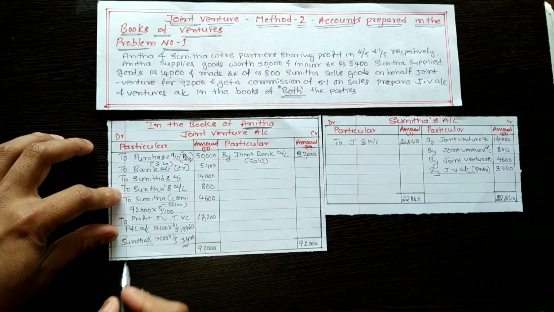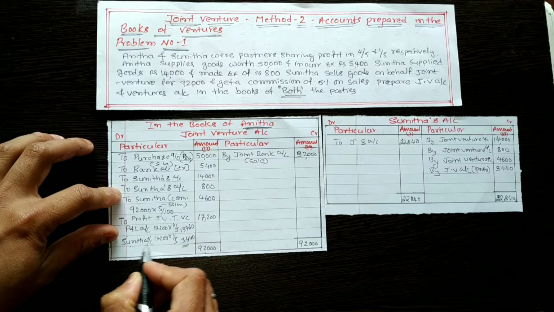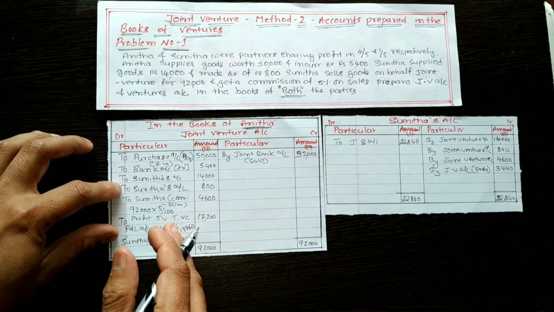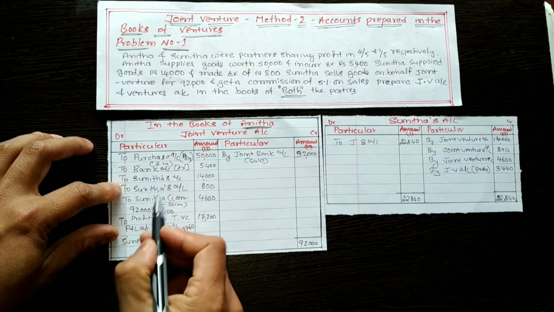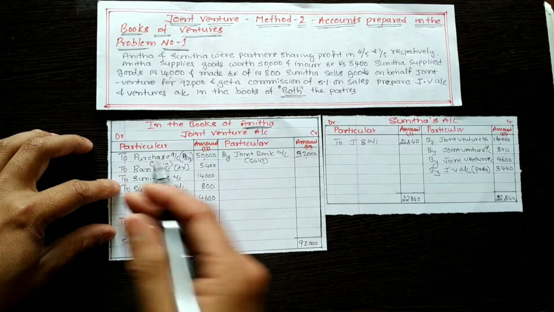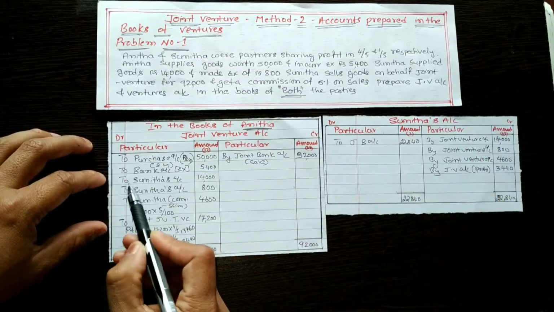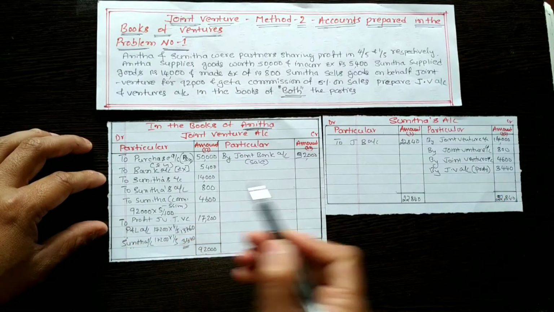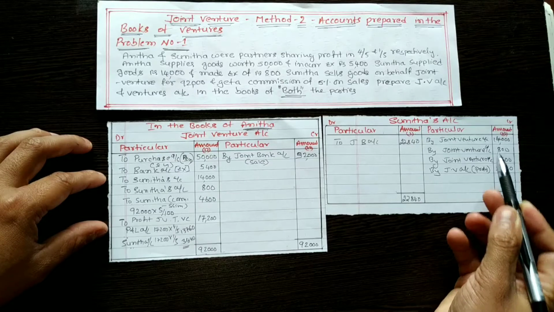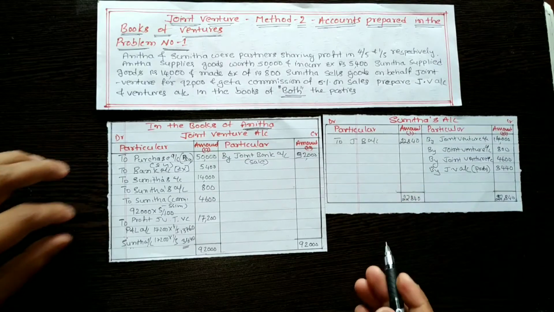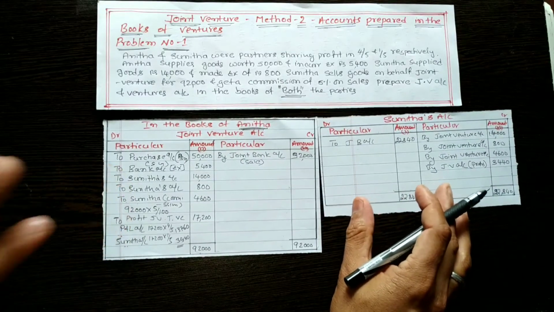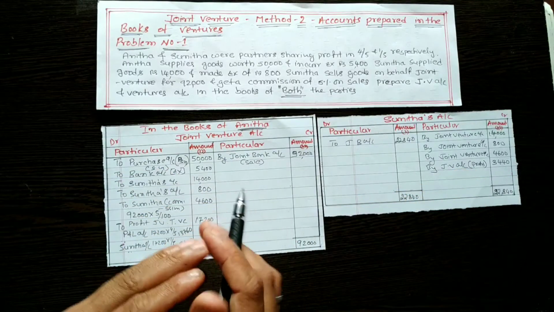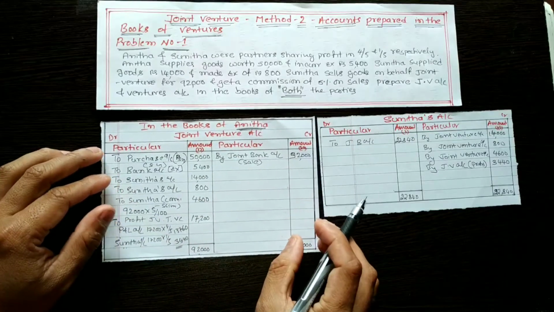In the books of Anita itself. Regarding Sunita, straight away we write the name of Sunita. So whatever transaction we transferred here regarding Sunita, it should have the effect vice versa in Sunita's account. See, to Sunita's account by joint venture, to Sunita's account by joint venture, to Sunita's account by joint venture, and finally the ultimate balance will be transferred to the joint bank account. This is about our previous class. The same kind of account we are going to prepare in today's class, but it is in the books of Sunita. Shall we? Okay.